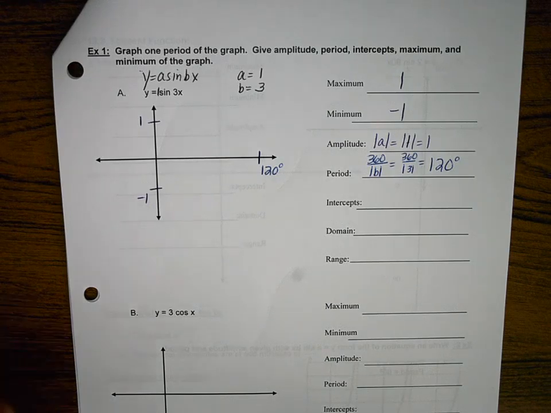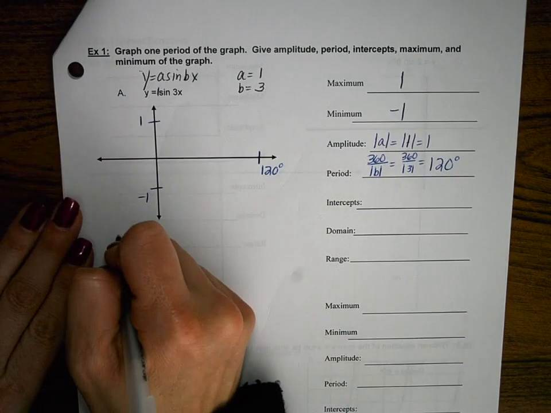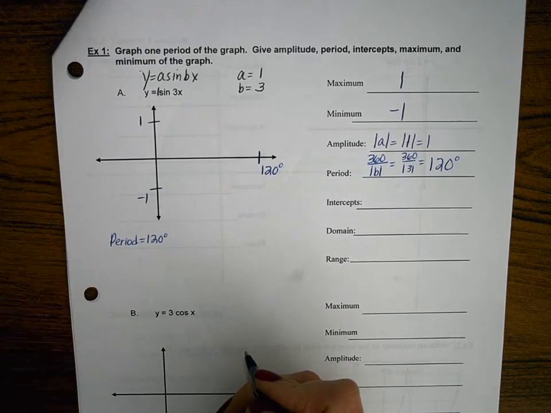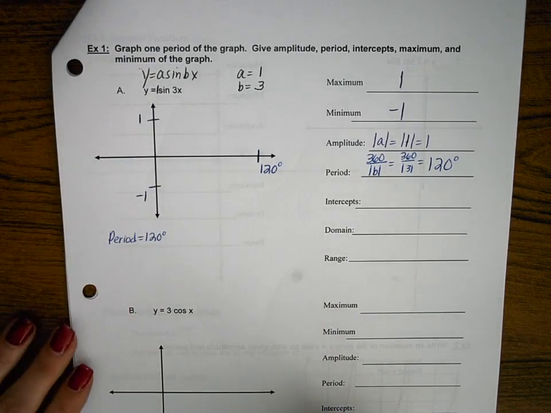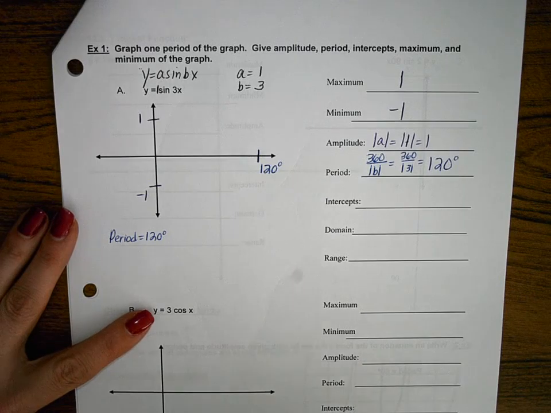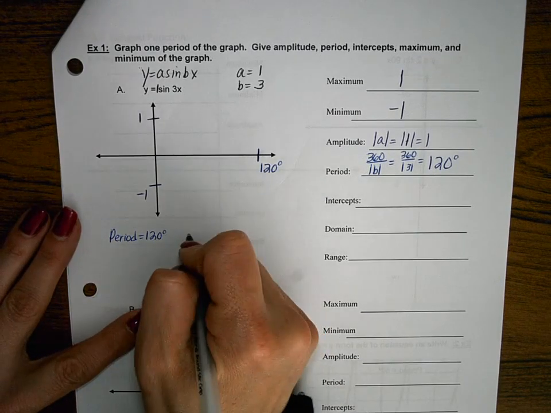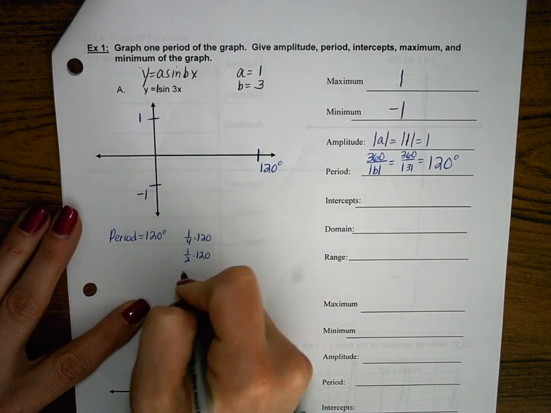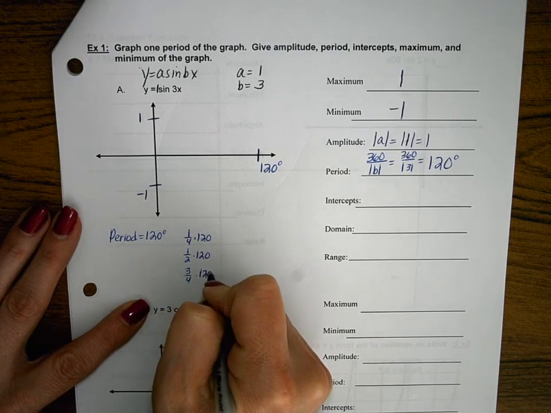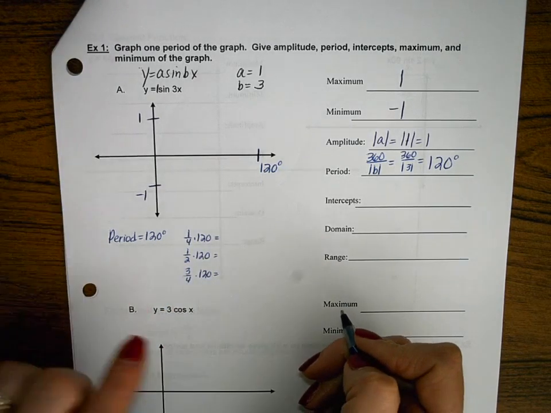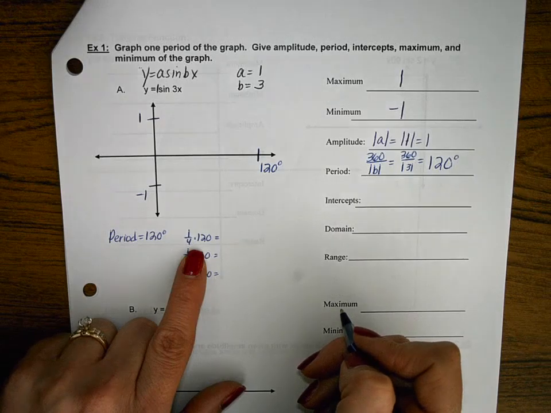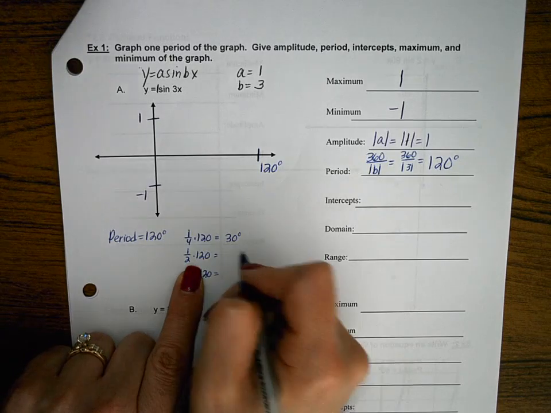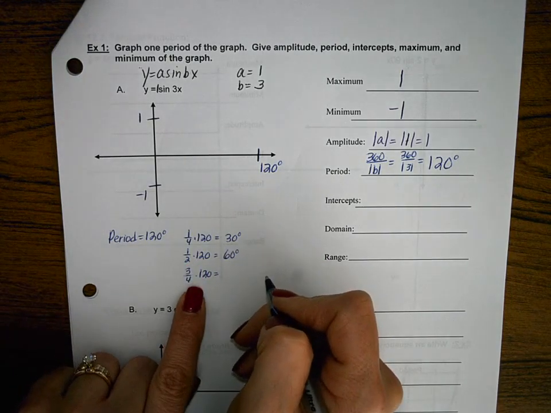Okay, now here's the deal. My period is 120 degrees. I've always got to find the places that come before that on my horizontal axis. And the way that I find the places that come before that, I'm going to take 1/4 times the 120, 1/2 times the 120, and 3/4 times that 120. Every single time. So what's 1/4 of 120? 30. Okay, what's half of 120? 60.